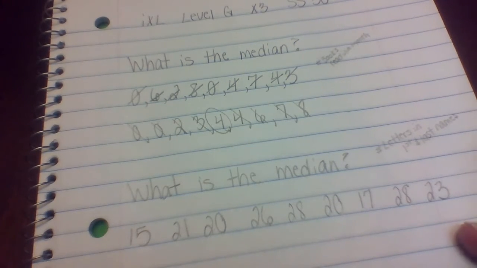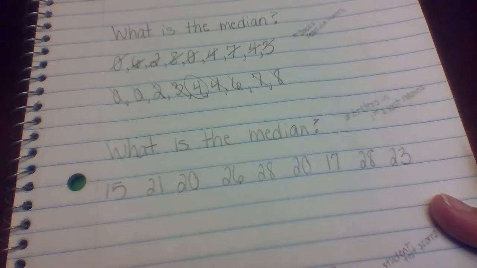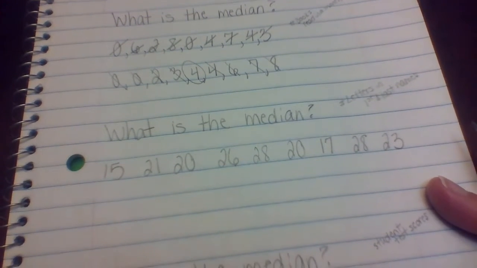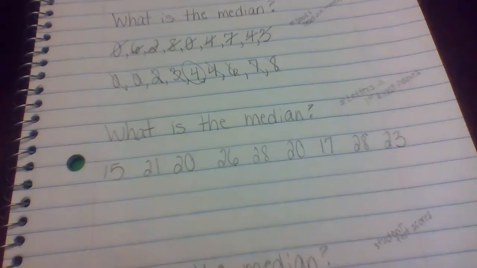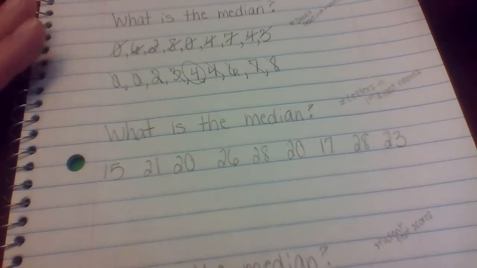Okay, next, what is the median? Again, I have some numbers that are not in order least to greatest. These may be numbers in a student's first and last name put together like we've been talking about in Investigation 1. I am going to start by putting them in order least to greatest. So I have a 15.